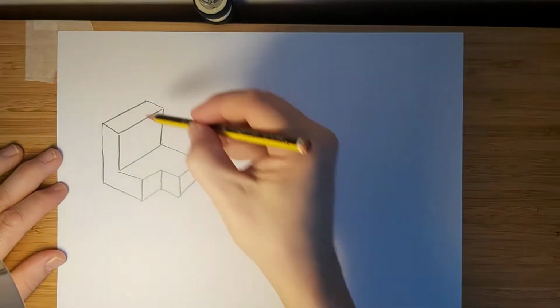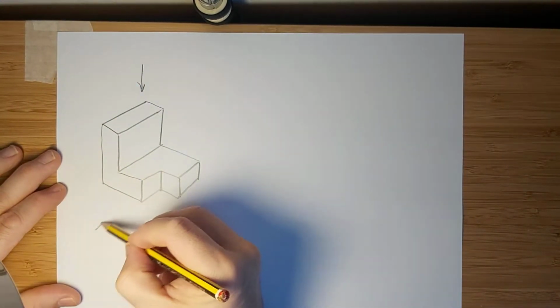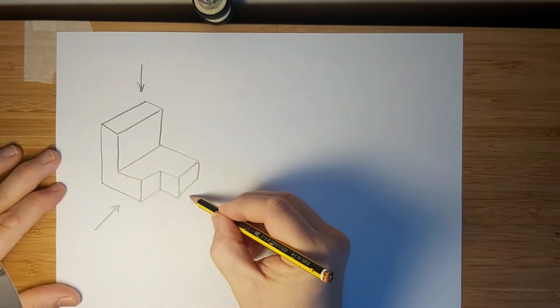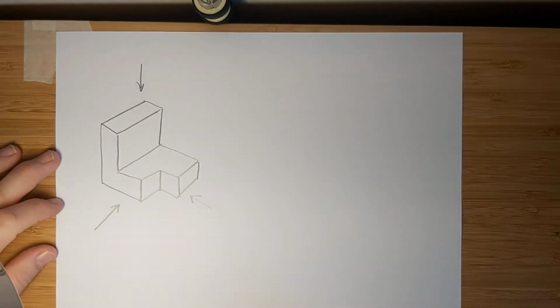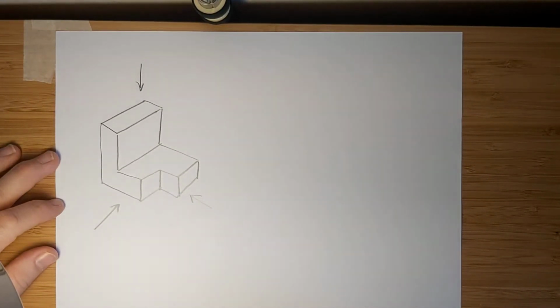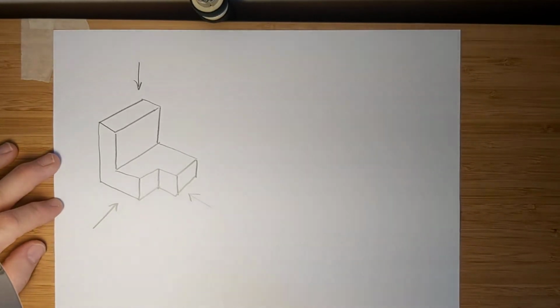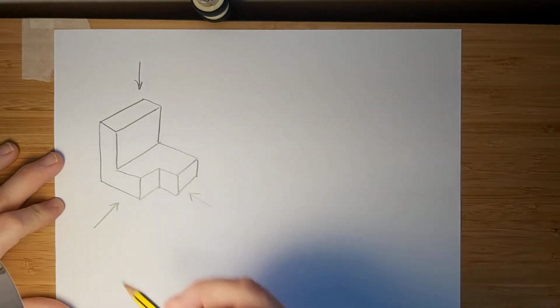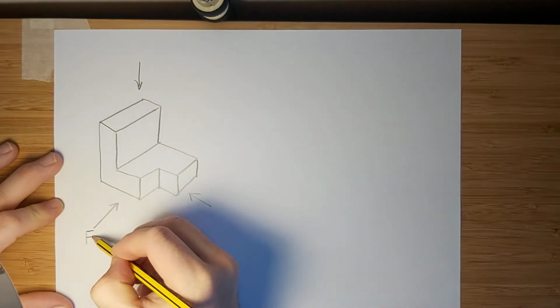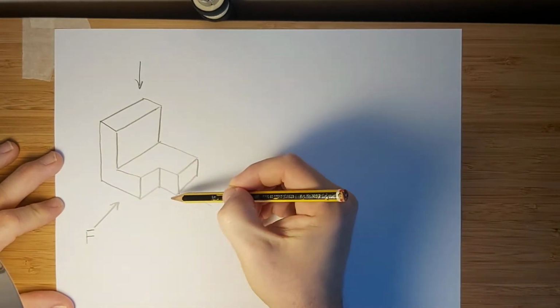We draw the three directions, and we must choose the direction from which we can better see the figure. In this case, it's not so simple, but we will choose this because we can see an L shape.